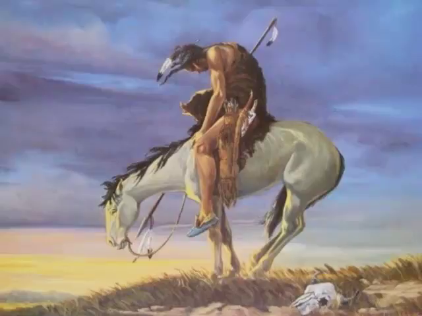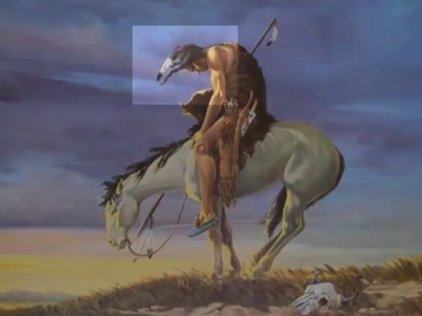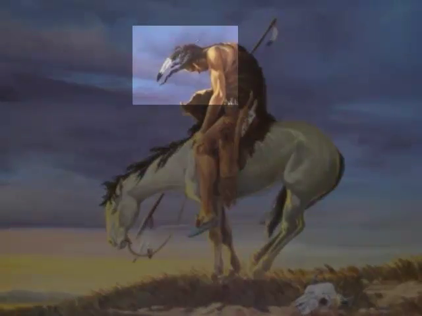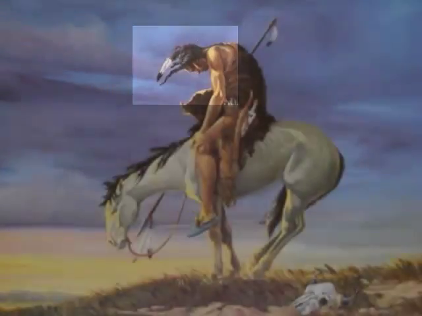Well, the first thing I want to look at is the Native American himself. Look at his head. Look at the way it is bowed down over his horse. Now, I know from my background knowledge, when I bow my head down, I am either very tired or very sad.